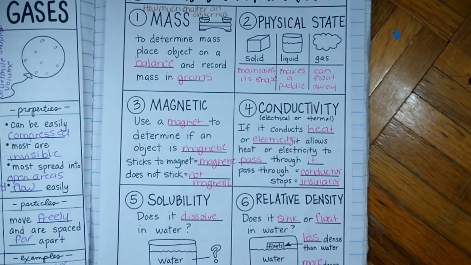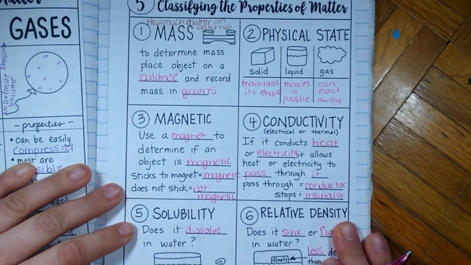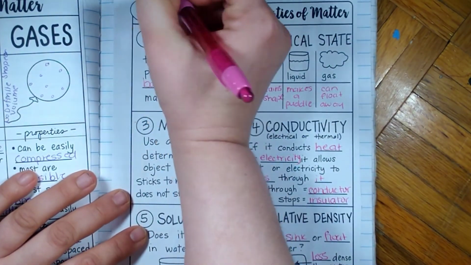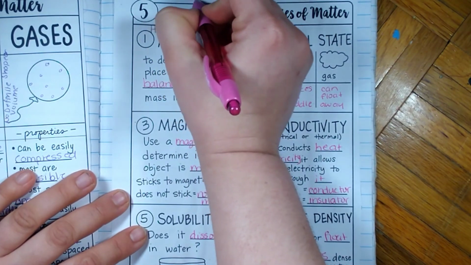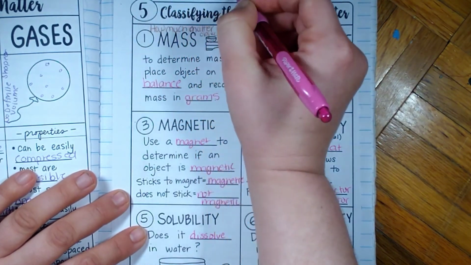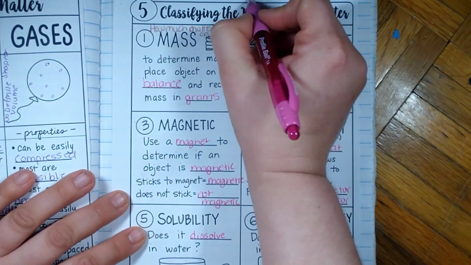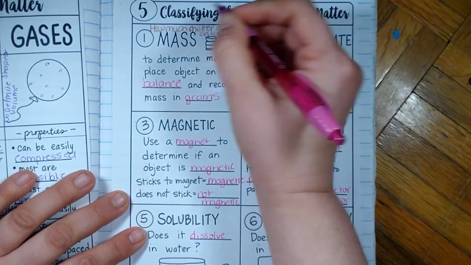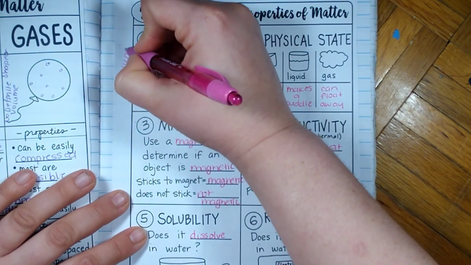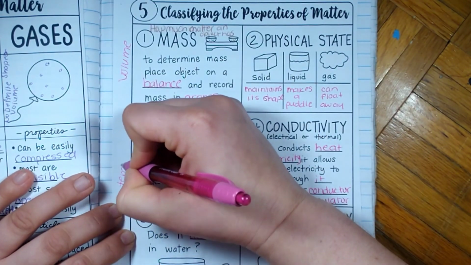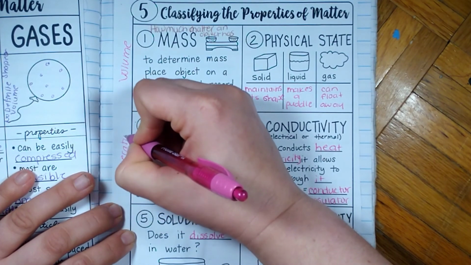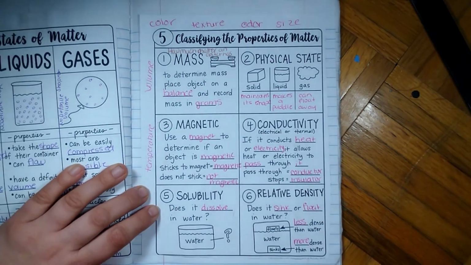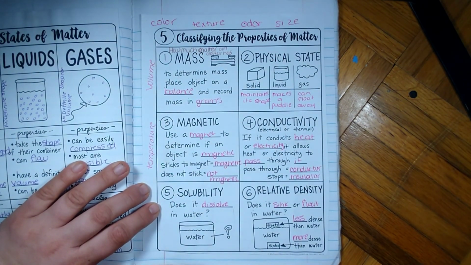Okay, there are some other things that we use to classify our classifying properties of matter. We could use color. We can use texture. We can use odor, size, volume, and temperature. So these are the notes on classifying properties of matter. There you go.